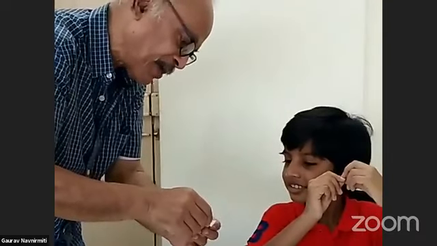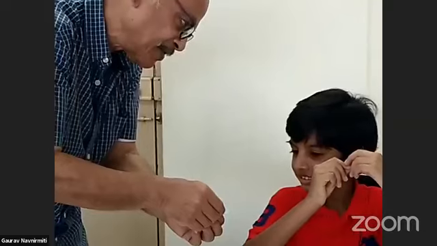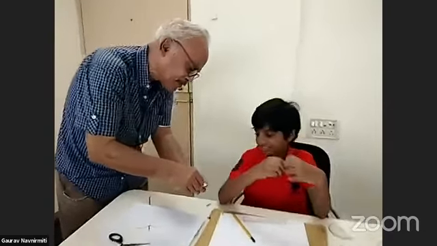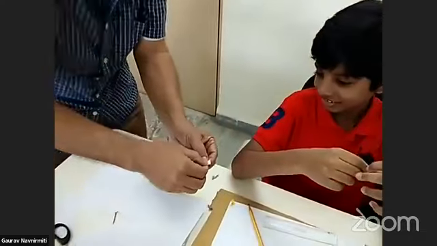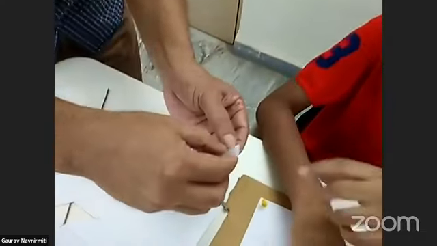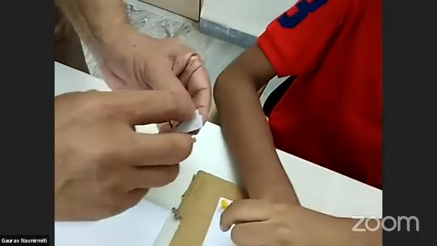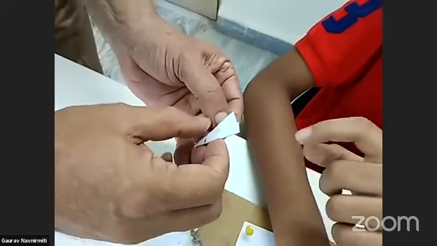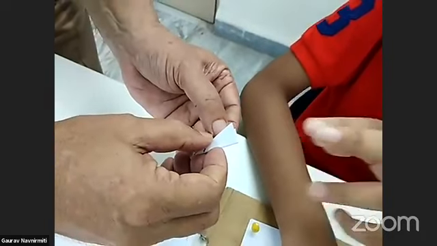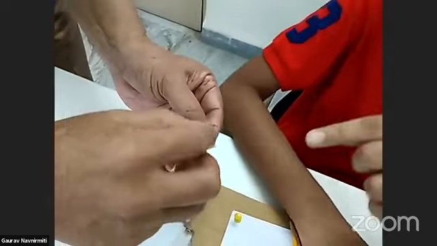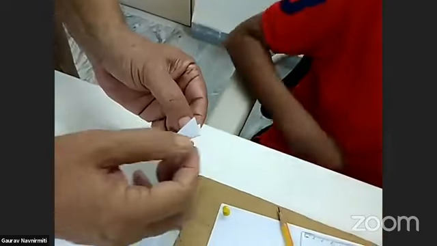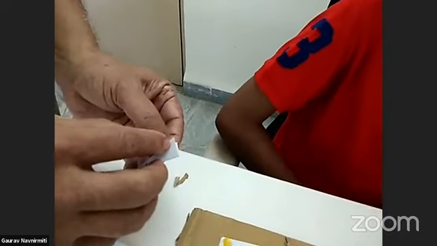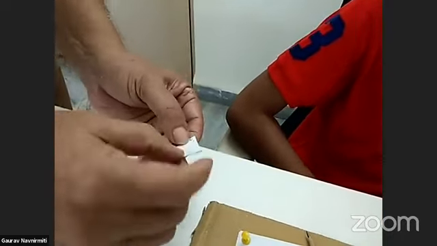This part and this part, how are they related? This length here and this length here, how are they related? Is this length more than this length? No, it is the same. So they are exactly half of this whole length.